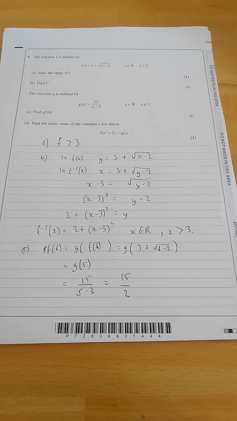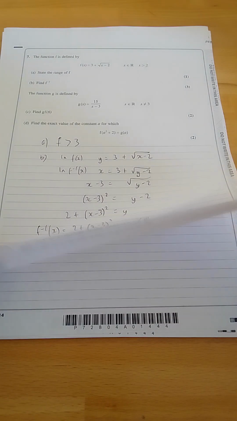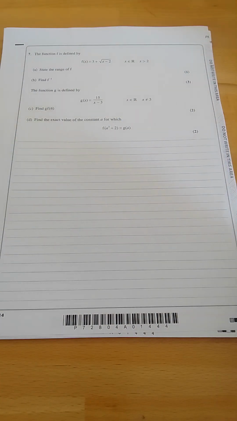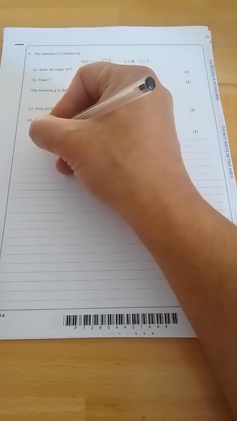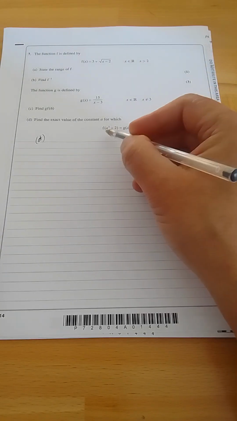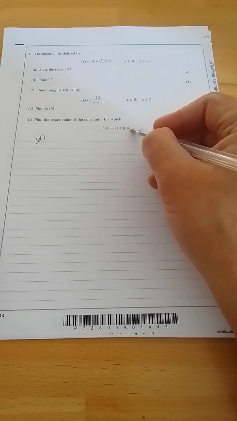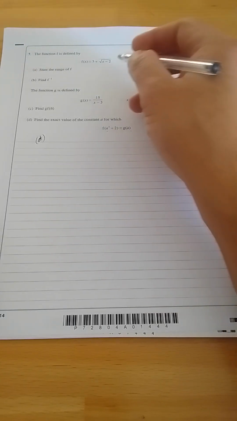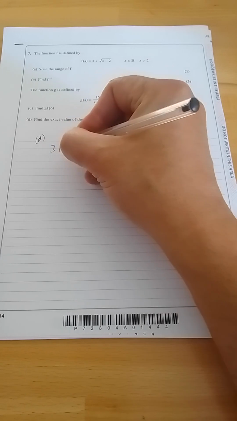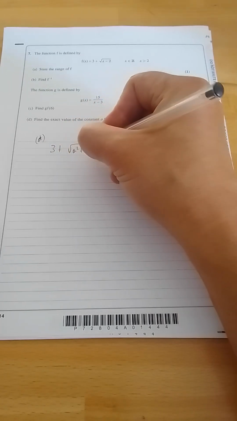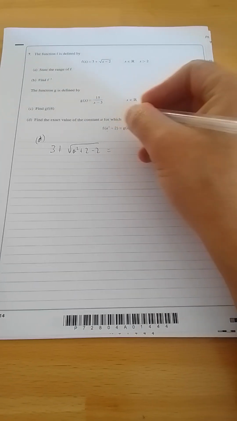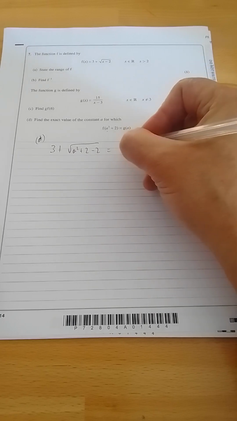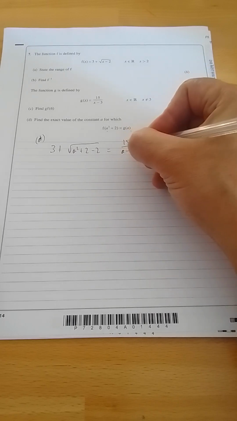Part D, find the exact value for the constant a, for which f of a squared plus 2 equals g of a. Now, obviously I haven't got enough space, so what I've done is I've taken a second copy of this question, and we'll do part D on a new page so you can still see the question. Okay, so we want to find the case where f of a squared plus 2 is equal to g of a. Find the exact value of a where this equation works. So what we do is we're going to substitute a squared plus 2 into the f equation. So it will be 3 plus the square root of a squared plus 2 minus 2. And then substitute a into the g equation, which will be 15 over a minus 3.